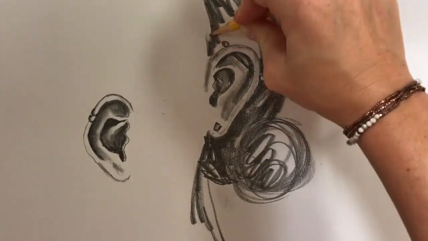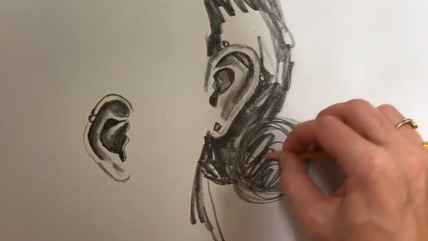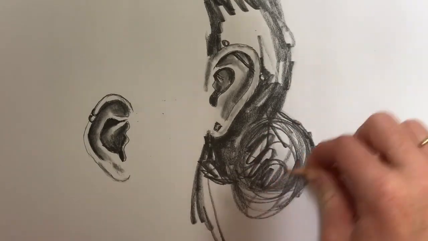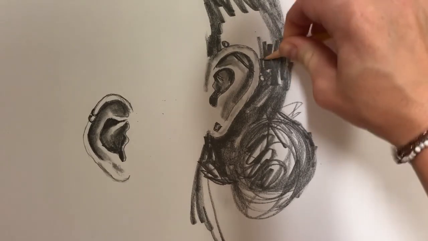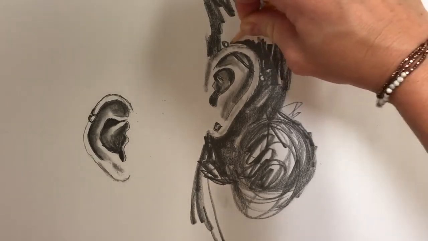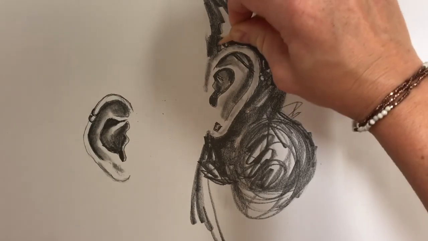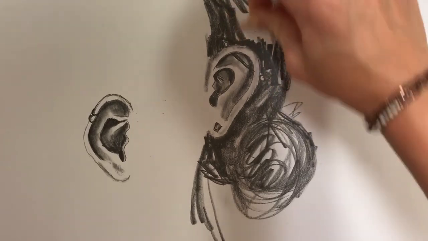We're just adding in some values so you can see the contrast between that lighter ear and the darker ear. Just a little low messy bun. Not so much concerned about the hair as showcasing the contrast and letting my ear pop off my page.